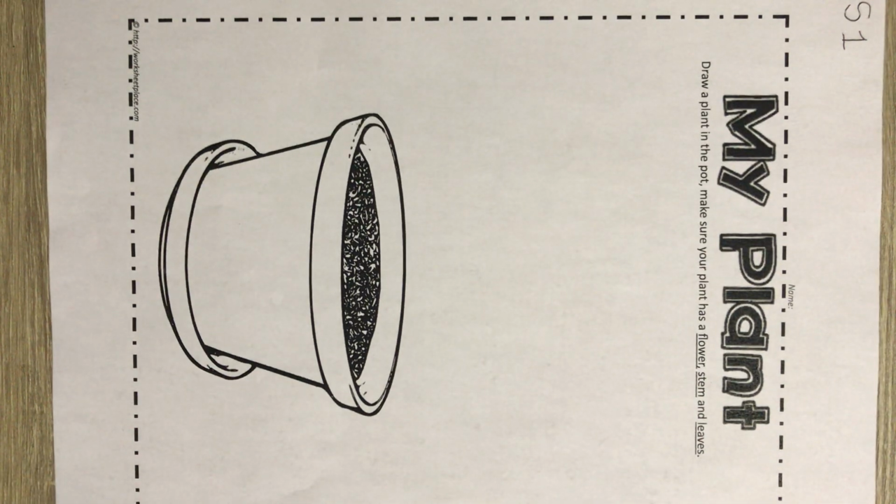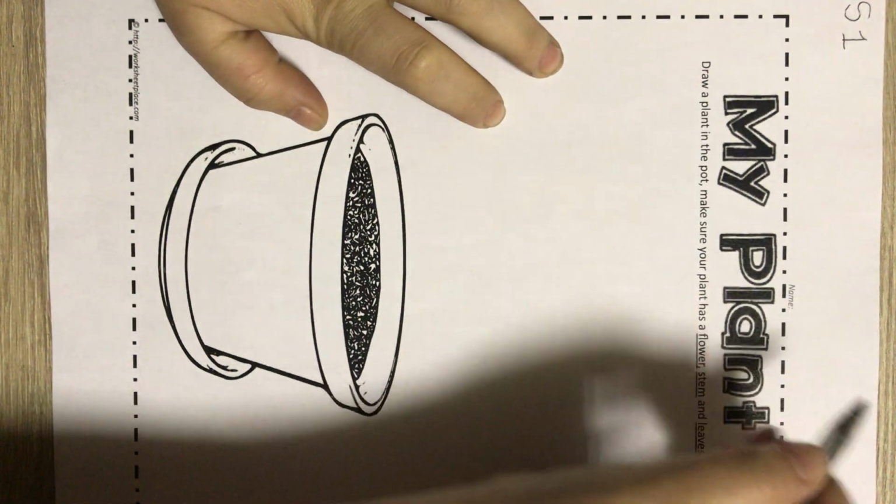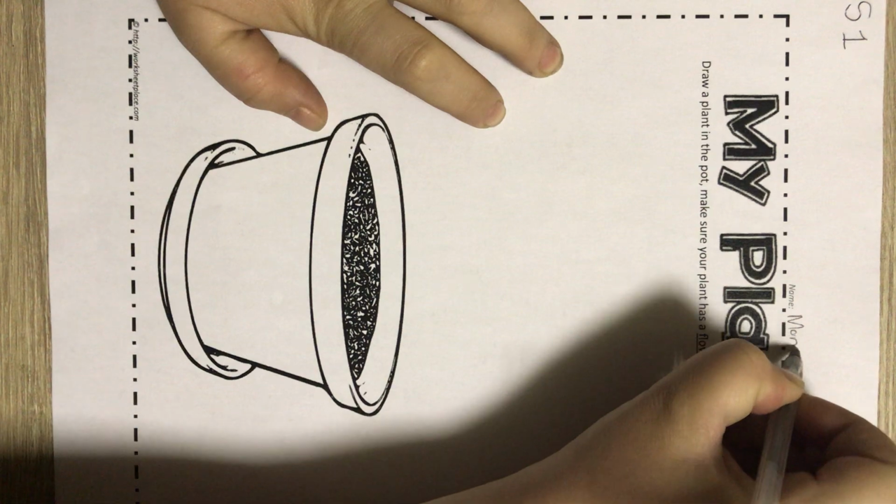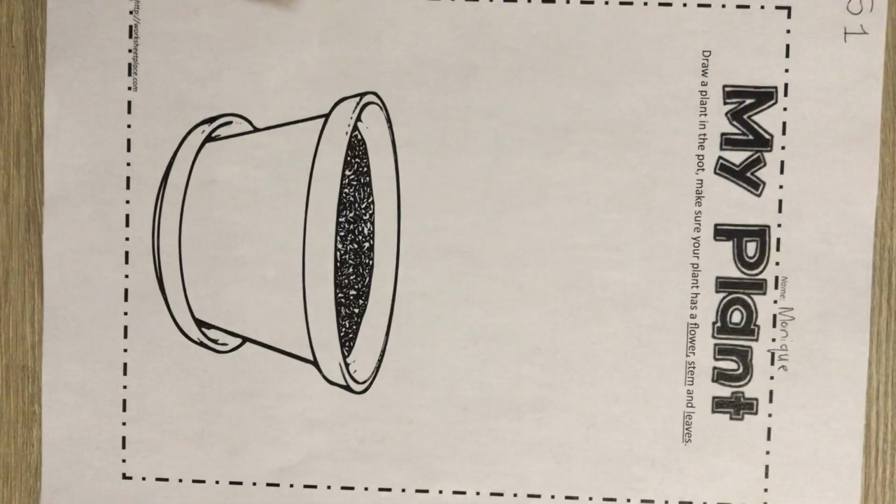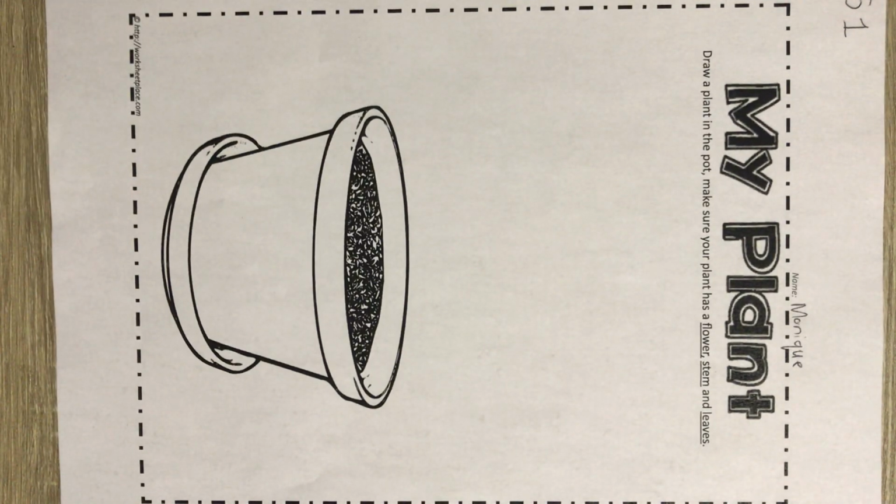Okay, so today for science you are doing something very creative, I feel. So get the page that says 1 in front of you, my plant. Now, if you can see very small at the top, it says name. So just write your name there at the top for me. And then I want color pencils. I want this to look nice, okay?